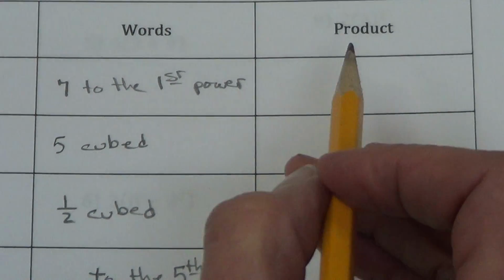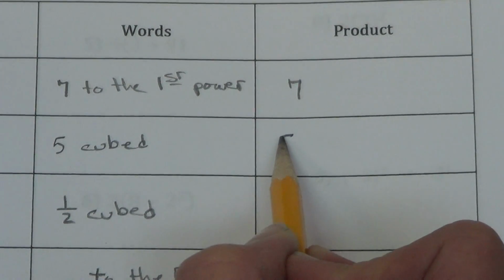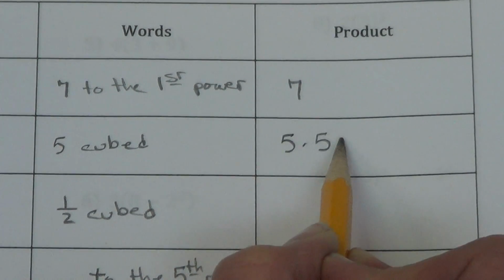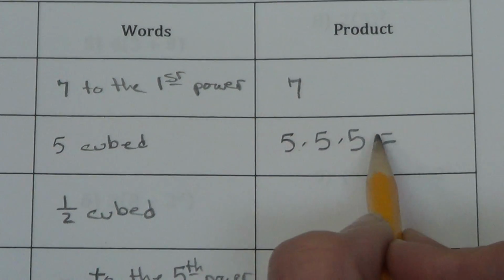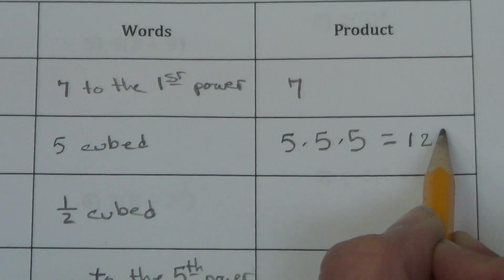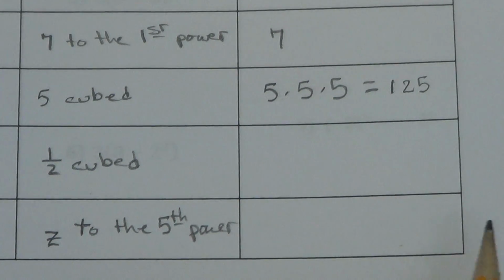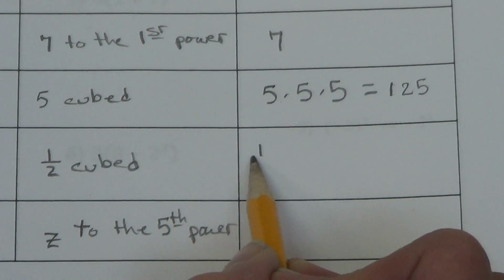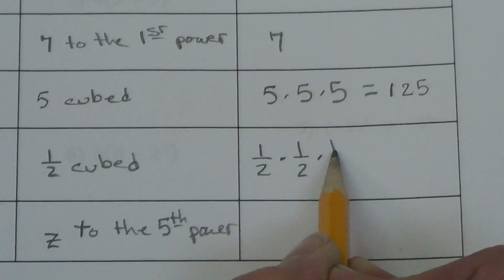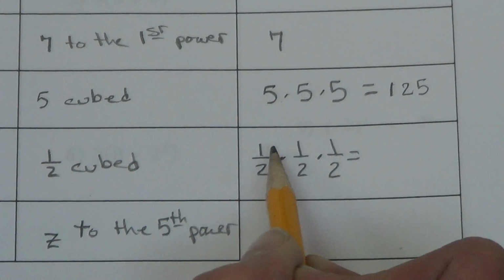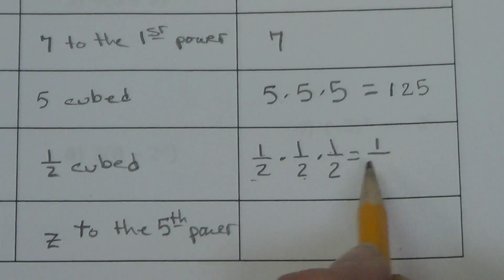The very first one, 7 to the first, is simply 7. 5 cubed is actually 5 times 5 times 5. 5 times 5 is 25, times 5 is 125. 1/2 cubed, I know fractions kind of worry you guys, but we just worked on multiplying fractions. Just write them down side by side and just multiply straight. 1 times 1 times 1 is 1. 2 times 2 is 4, times 2 is 8.